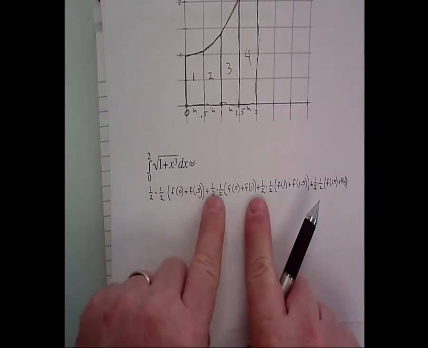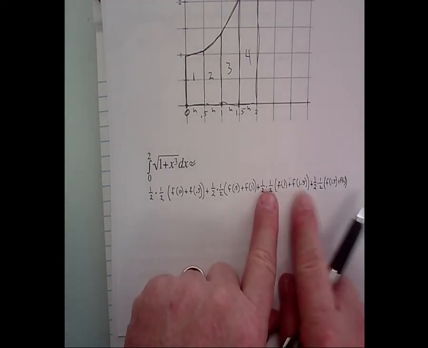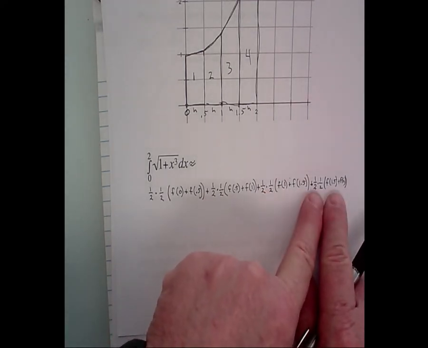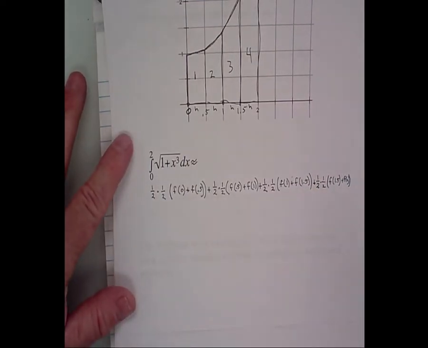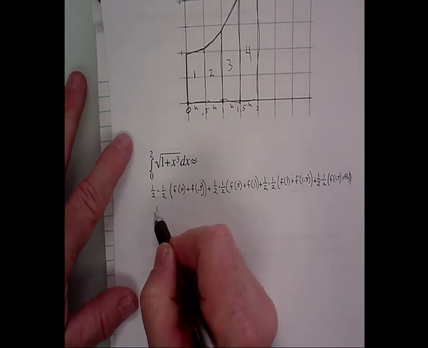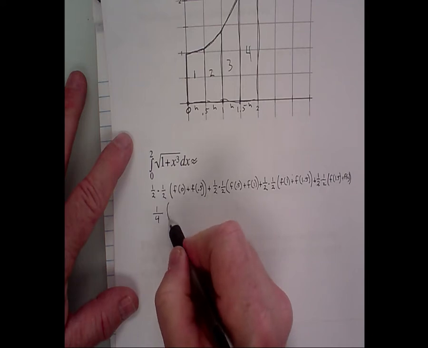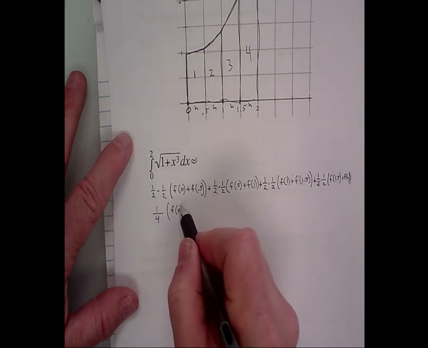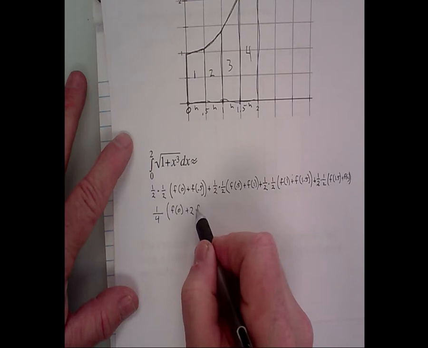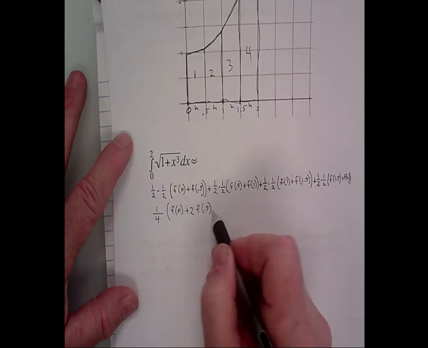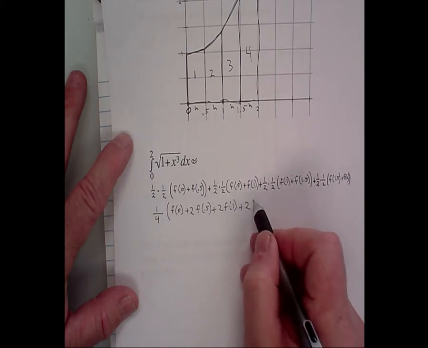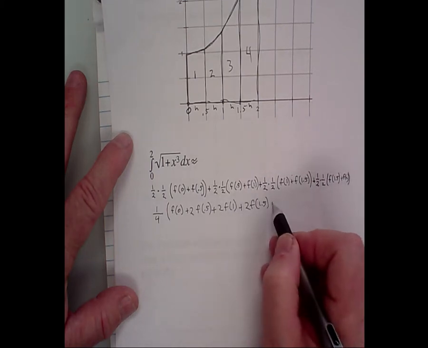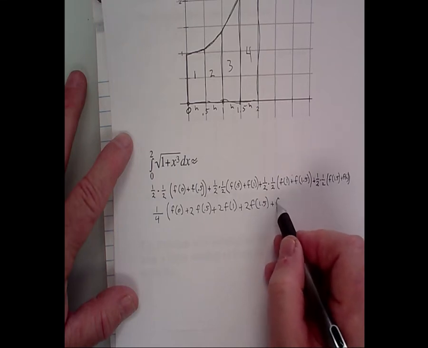1, 2, 3, 4 trapezoids' areas that I'm adding together. Correct? All of them are being multiplied by a fourth. Would you agree? So I'm going to factor out that 1/4, or it's 0.25. And I'd have F of 0 plus 2 F of 0.5 plus 2 F of 1 plus 2 F of 1.5 plus F of 2.